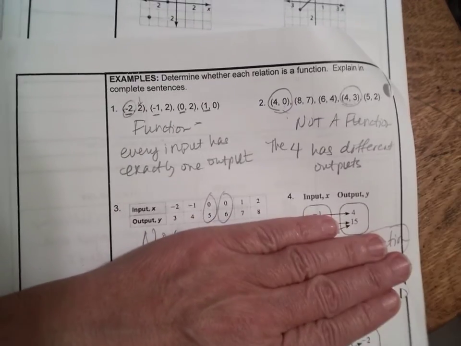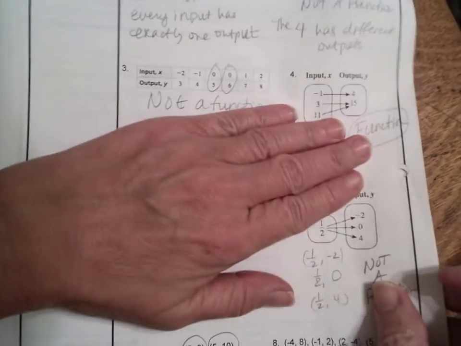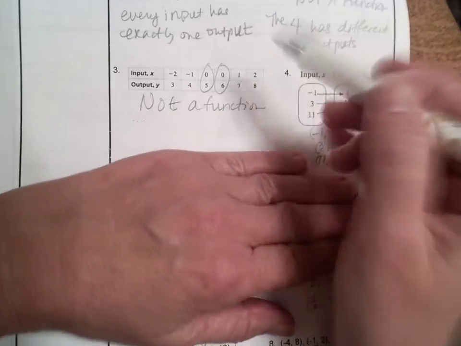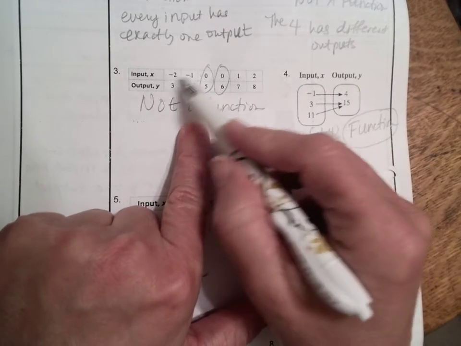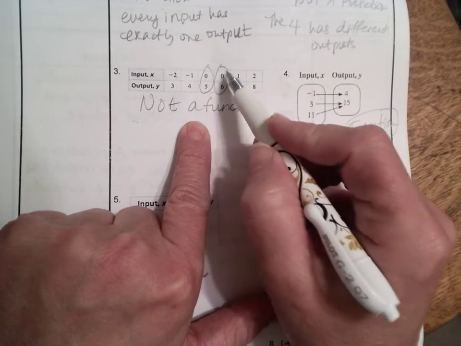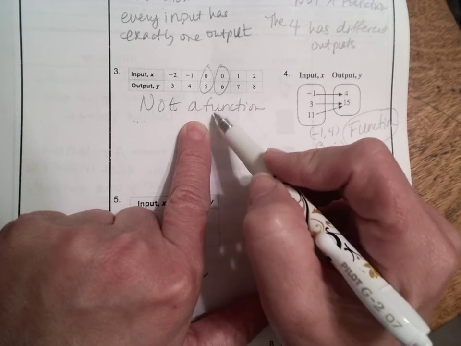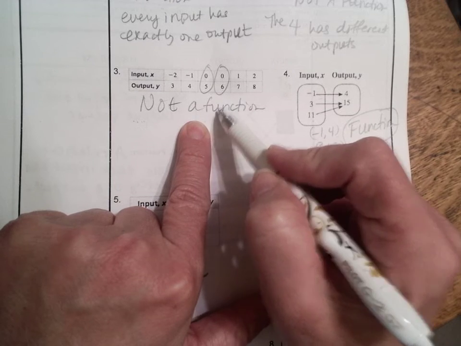Okay, so number 3. Sorry, I'm moving this over. Number 3. Oh, I just covered it. It doesn't matter. Okay, number 3. Notice these 2 are the same. 0, 0, but one's going to 5, one's going to 6. So that's not a function.